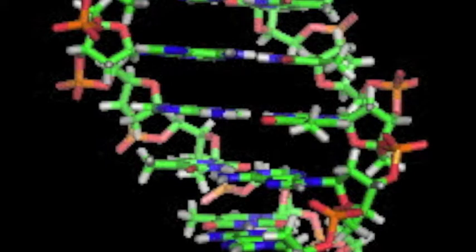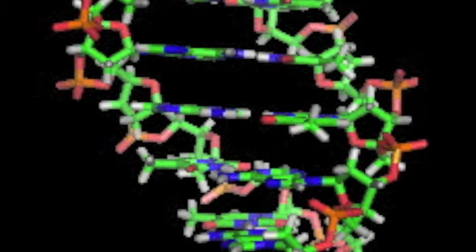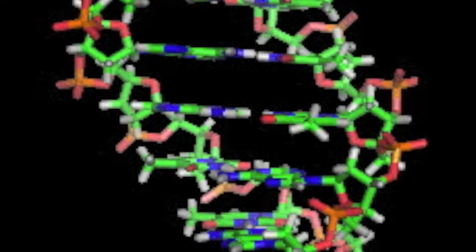ribosomal RNA. The function of ribosomal RNA is to make up about half of the mass of a ribosome. Remember from breaking the code, the ribosome is the factory that makes proteins.